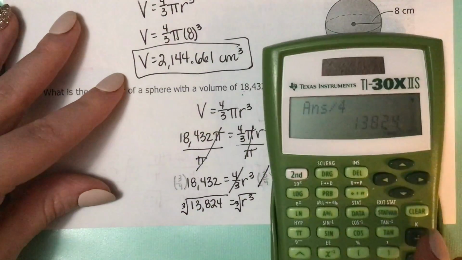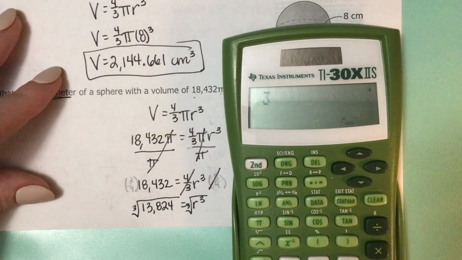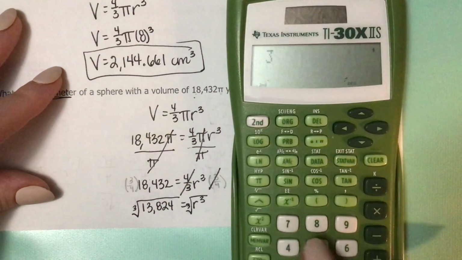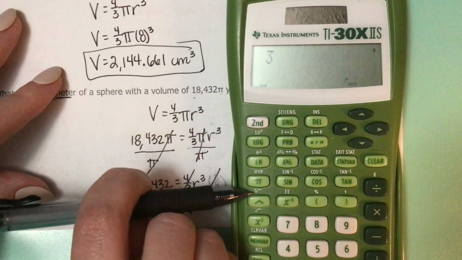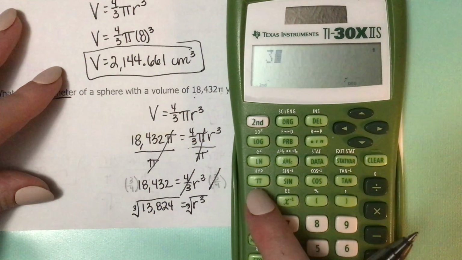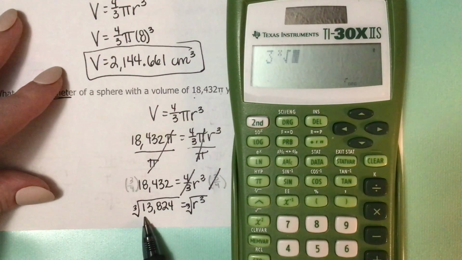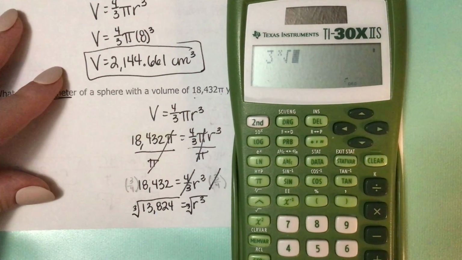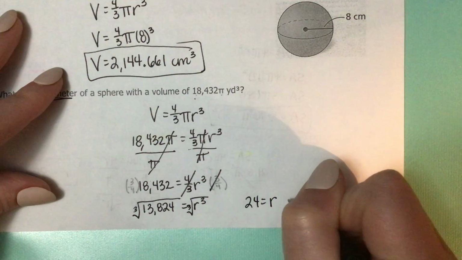Now, you're more than likely going to need your calculator for that part. So the way you do that is by typing a 3, because this 3 represents the root you're going to do. Then you're going to hit your second key and this caret key right here. And notice the symbol above it has this little x inside of the radical symbol. This right here means cube root. Then you're going to enter whatever number you're taking the cube root of. So 13,824, hit equals, and we have 24. So that is telling us that 24 is equal to the radius.